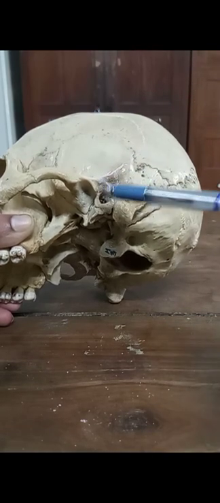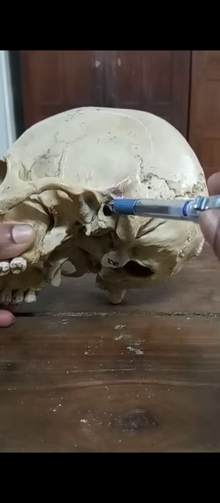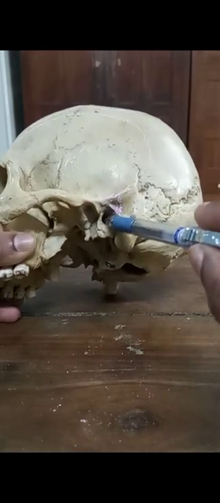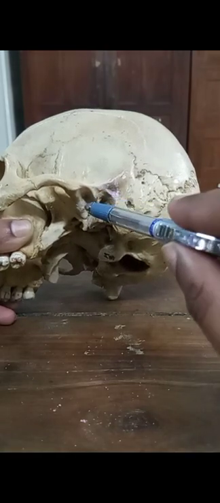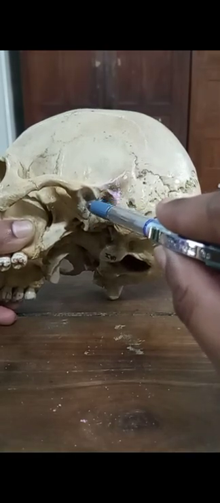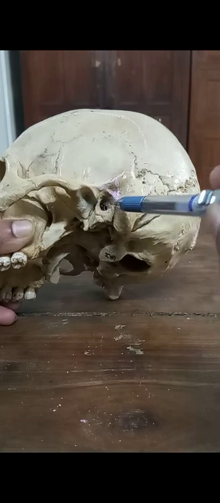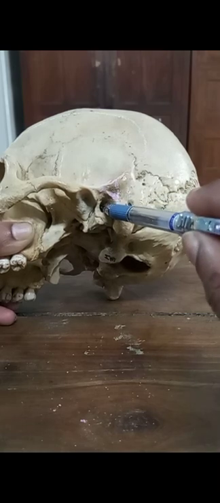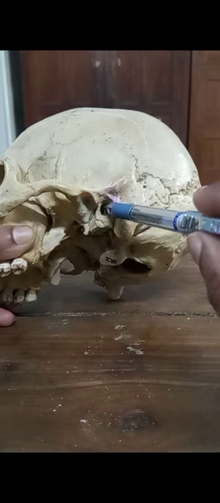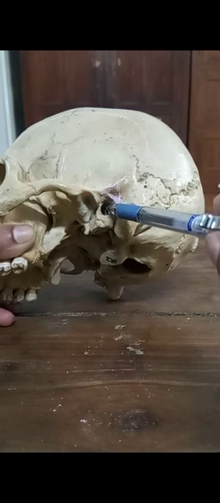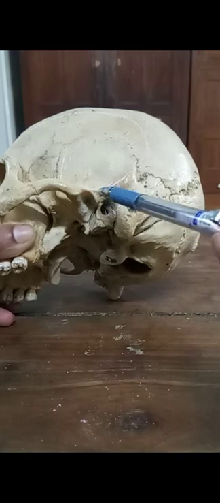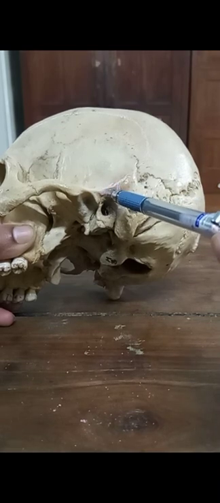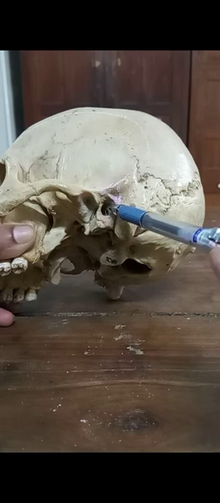Now coming to the external acoustic meatus. This is the external acoustic meatus. It is situated behind the mandibular or articular fossa and in front of the mastoid process of the mastoid part of the temporal bone. There is one important triangle situated in relation to the external acoustic meatus, called the suprameatal triangle. This is the suprameatal triangle, which is situated in the posterior superior part of the external acoustic meatus.